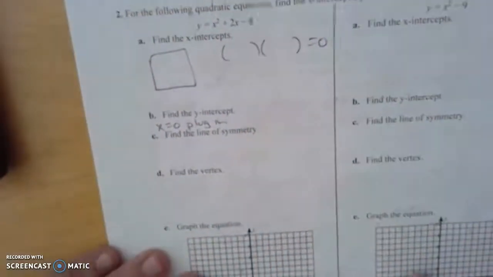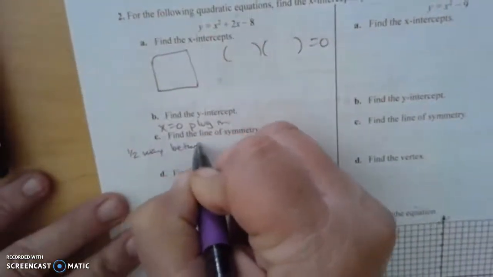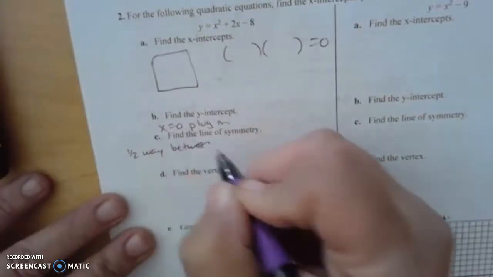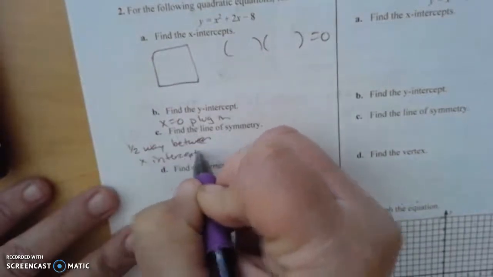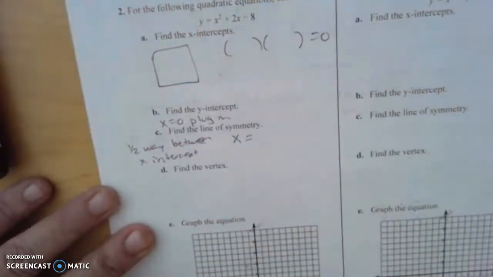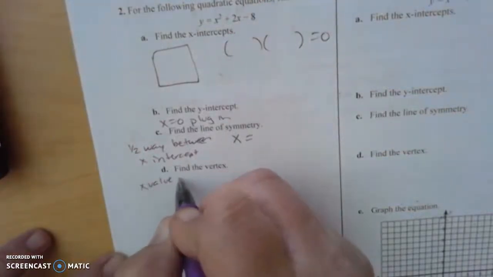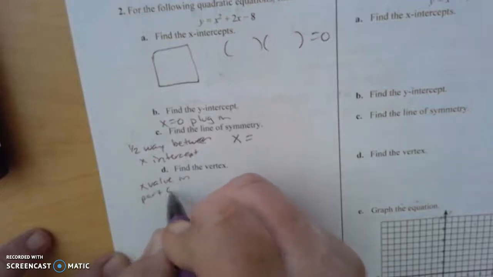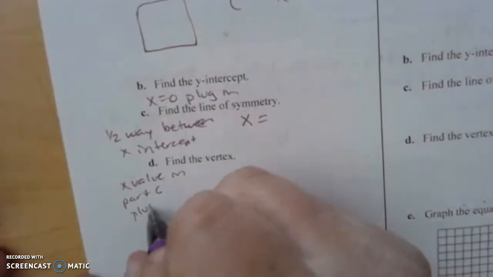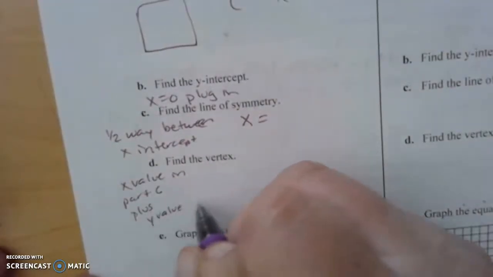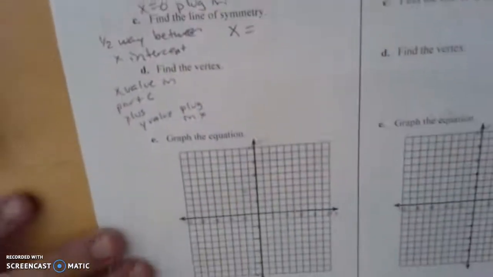The line of symmetry, this is the halfway between the x-intercepts. The answers that you got in part A, and you're going to have an equation that says x equals something. The vertex is going to be the x value in part C, plus then the y value, you're going to plug in the x. And then that should be enough information to graph it.